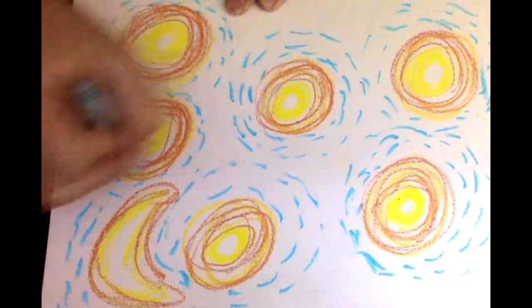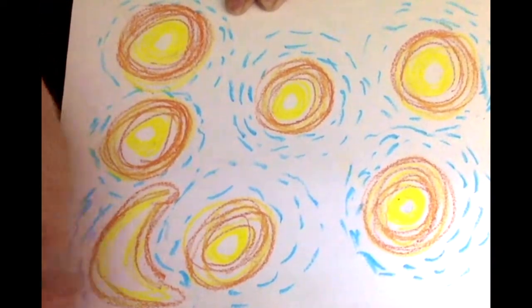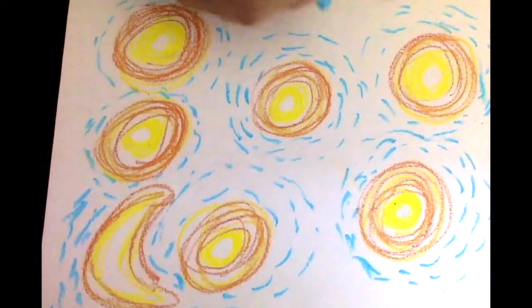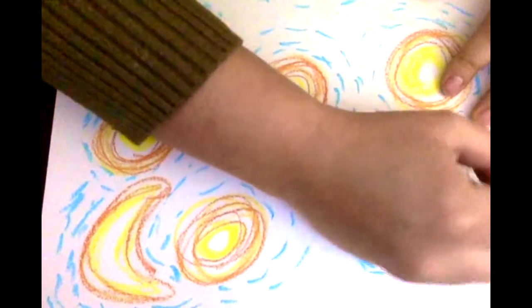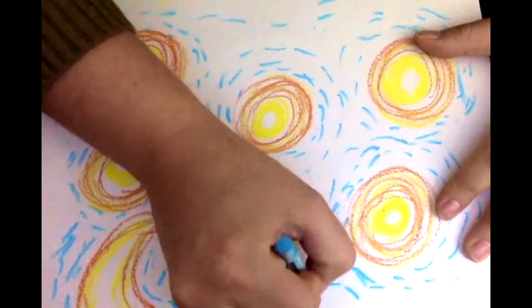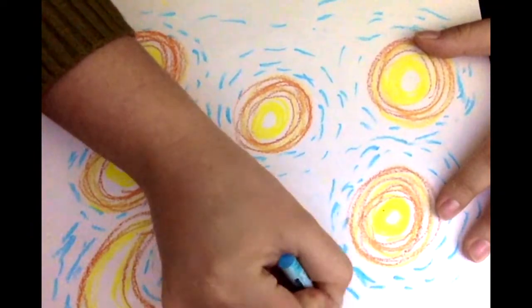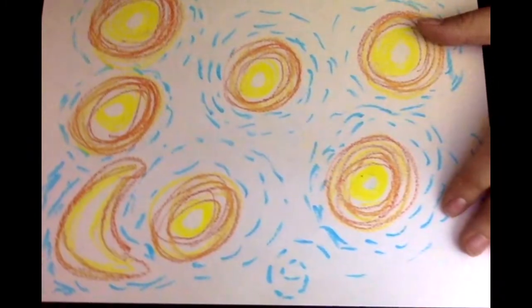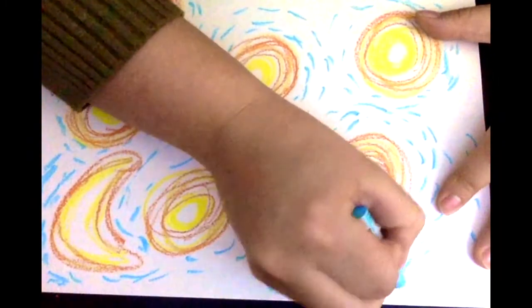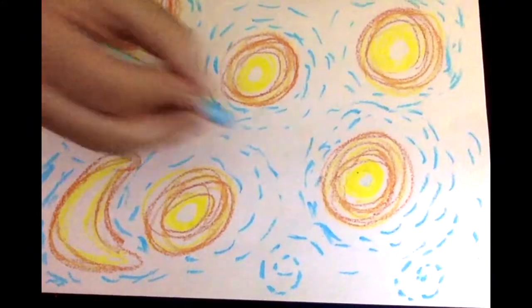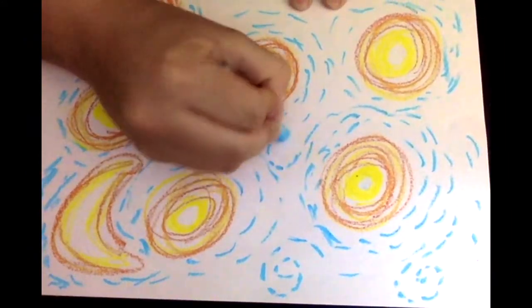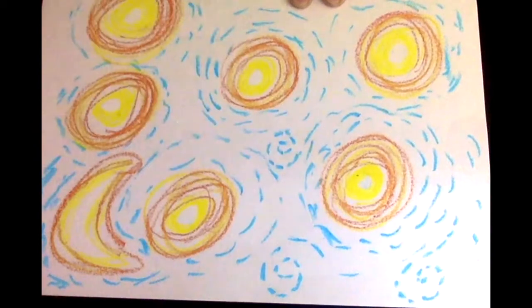Once I've surrounded all of my shapes with segmented lines, I'm going to go in and add some more to the rest of my page. I can even add a little spiral here and there because sometimes Vincent van Gogh has little spirals in his work. I think those are really cool. But mine won't look like his because they're in different places.